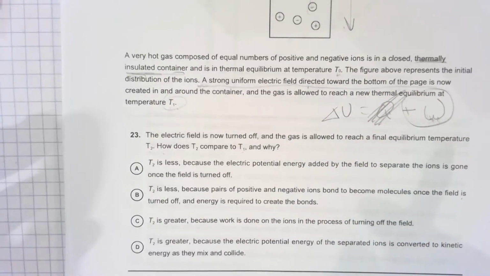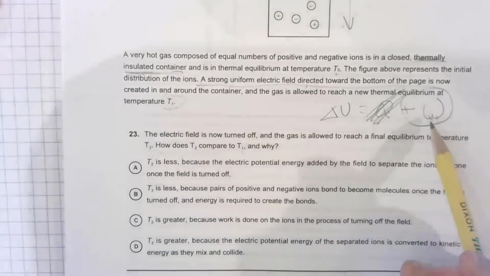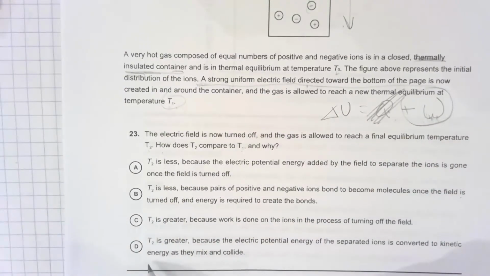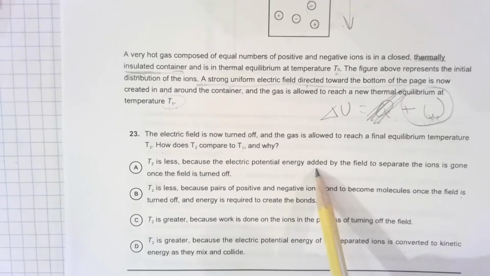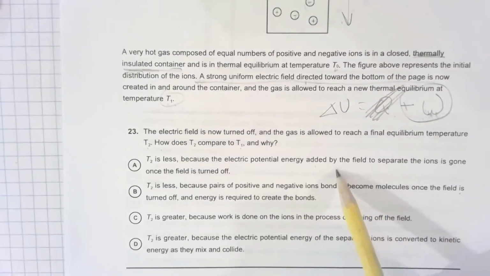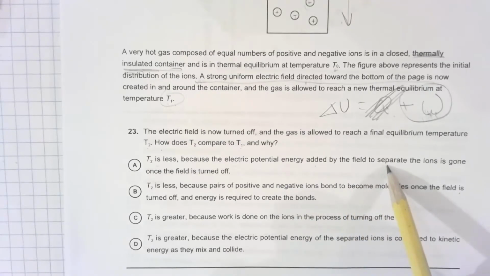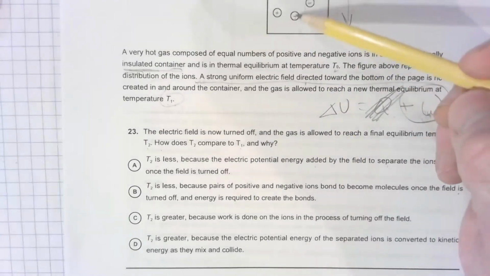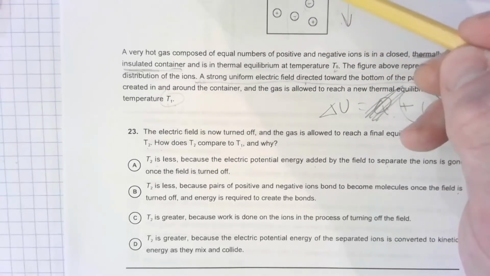But after they turn it off, nothing pushes them back, so there's no more work being added in, but there's no heat going out either. I would say T2 is less because of the electric potential energy between them, added by the field. Good, I didn't think about that. You did work in, but now there's force over distance the other way.